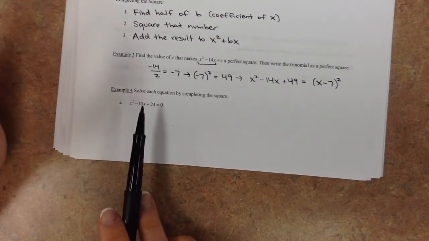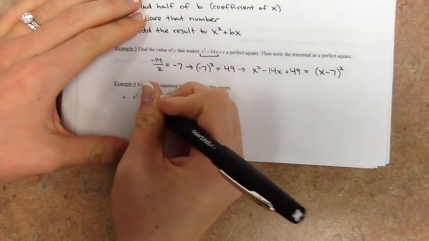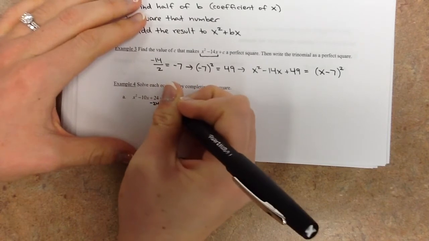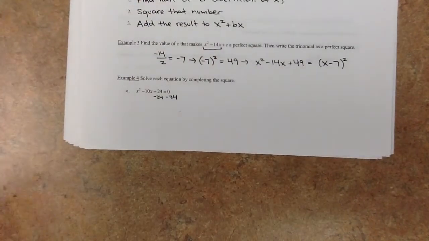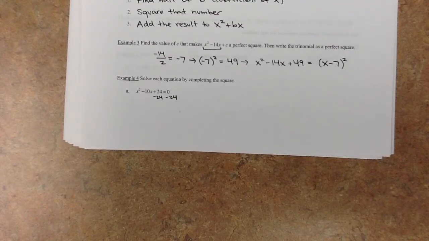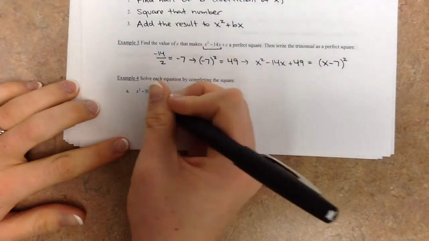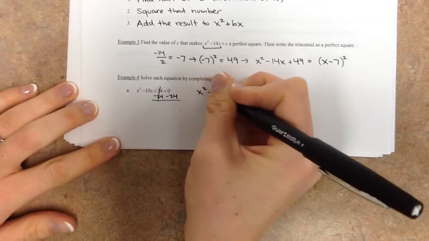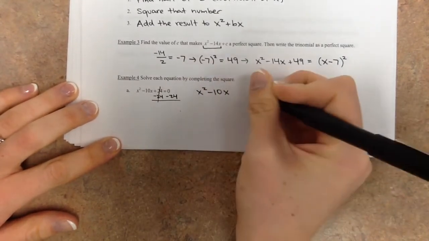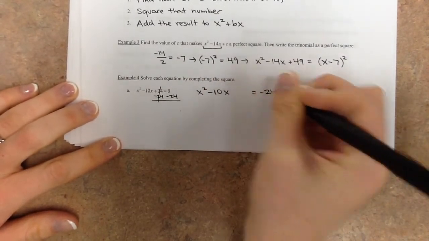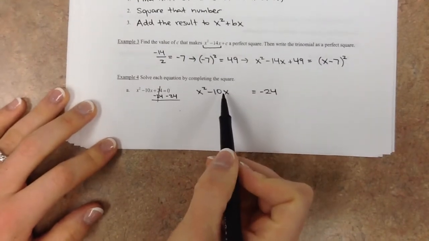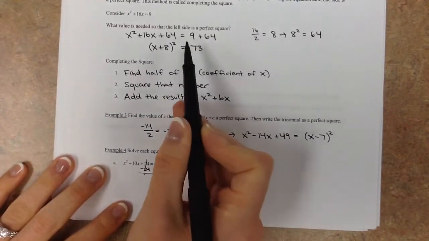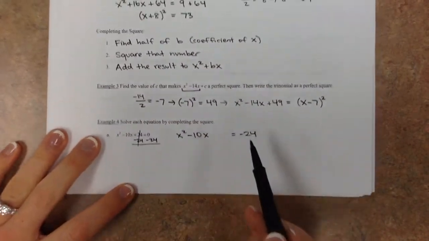The 24 is really just kind of messing things up. So for completing the square and only completing the square, our first step is actually to move the constant to the other side. We're not used to that. It might feel a little bit tricky at first because I've been telling you the last couple sections to get everything on the left. But for completing the square, that's what we start with. So we have x squared minus 10x equals a negative 24. I'm leaving a space here because we need to finish off the perfect square trinomial, just like we did up here. Okay, so follow our steps.